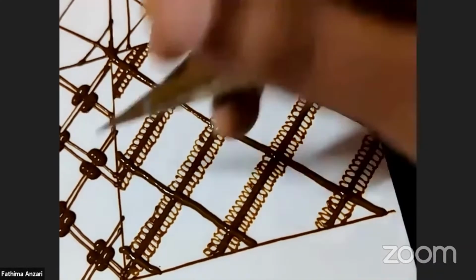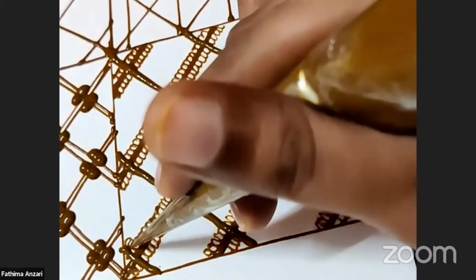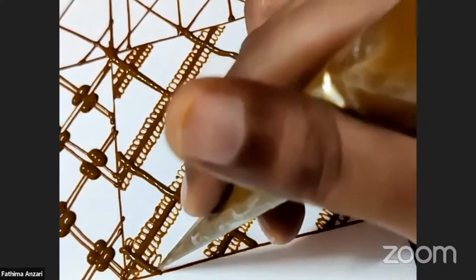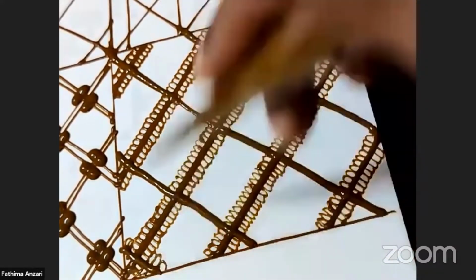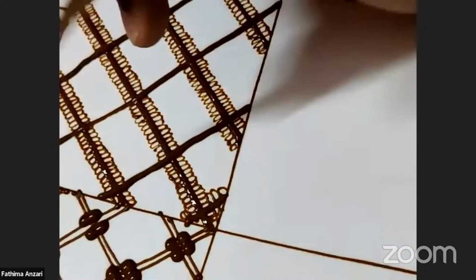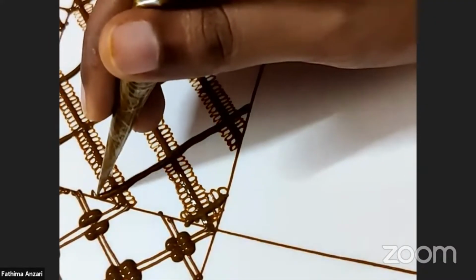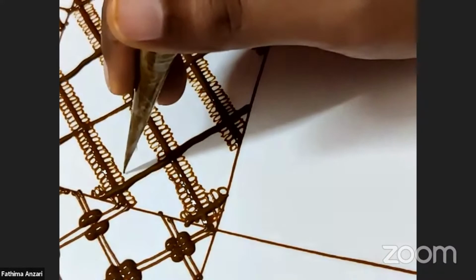I have some time problem, that's why I'm doing this. I'm just tilting it so I can design as I want.